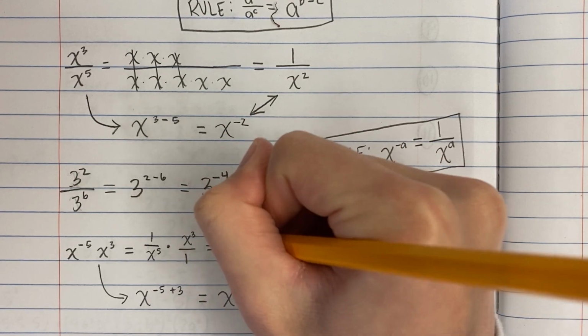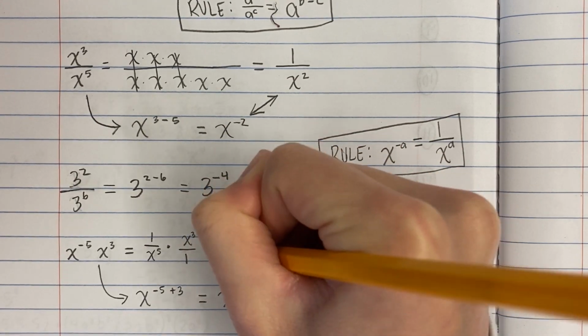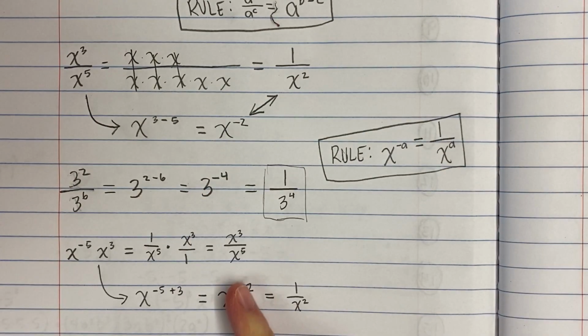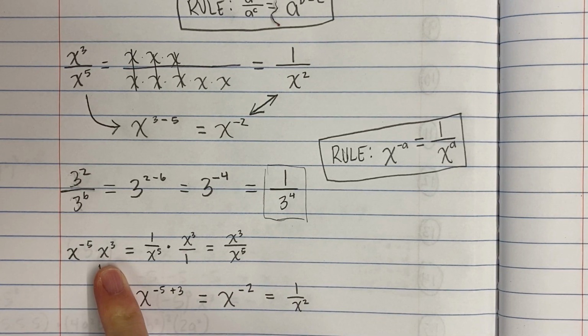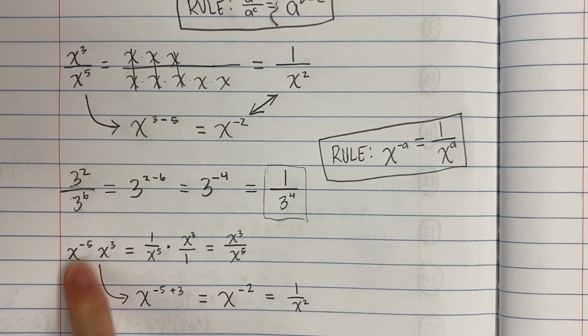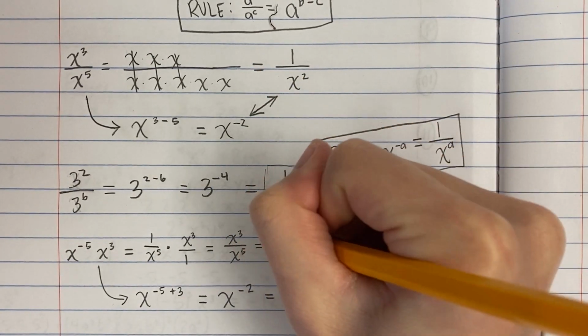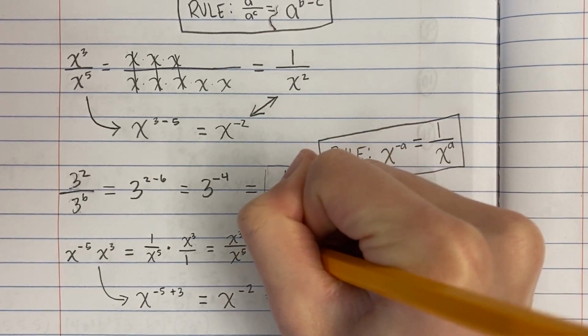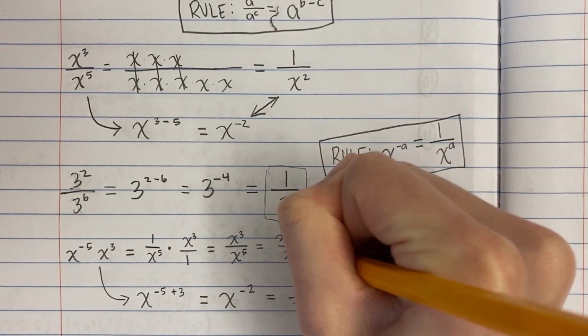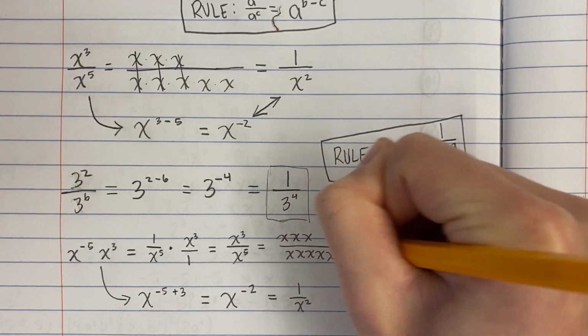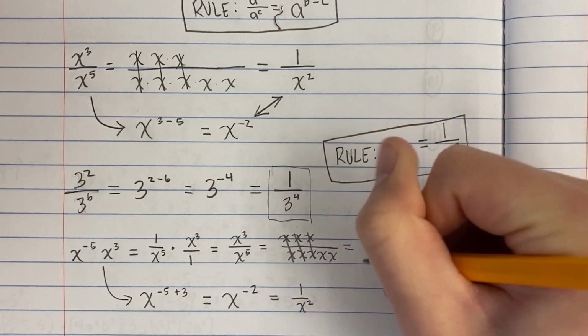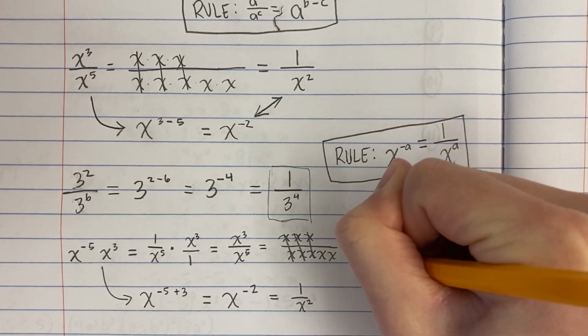And then when I multiply, that equals x to the 3rd over x to the 5th. You can see that x to the negative 5th became a positive x to the 5th on the bottom of the fraction. And then you could write it out like this, and you can see this cancels. And what am I left with? I'm left with 1 over x squared.